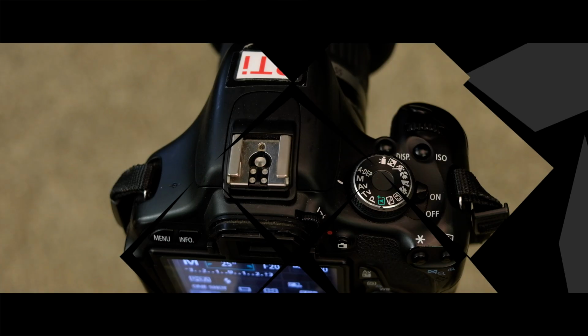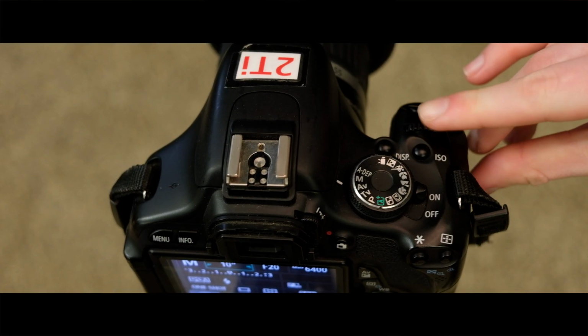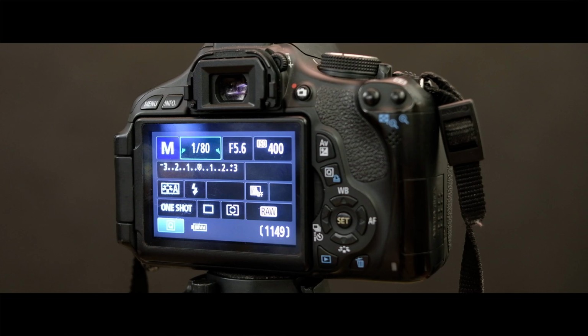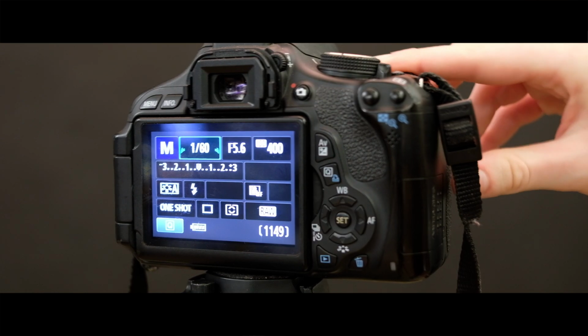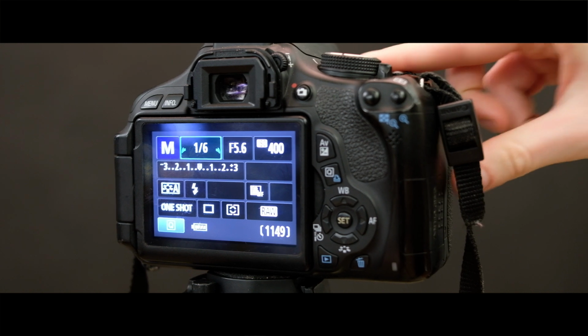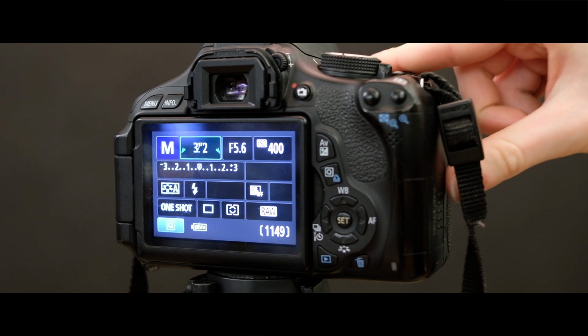The main component to long exposure shots is shutter speed. To change the shutter speed, rotate the dial in front of the camera above the hand grip. On the display, you will see the number in the top left change as you move the dial. This number is the shutter speed.